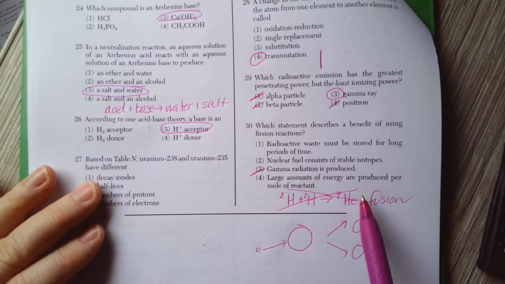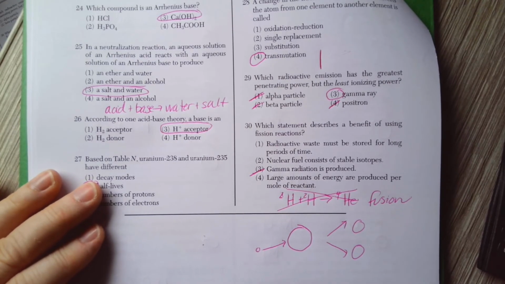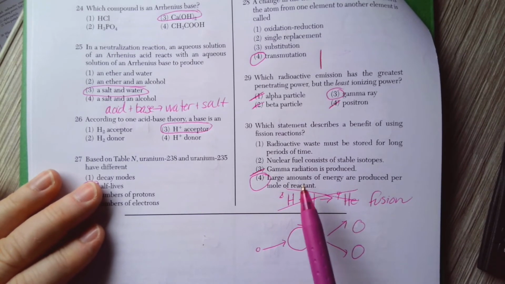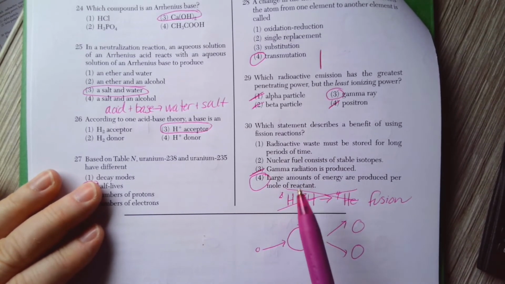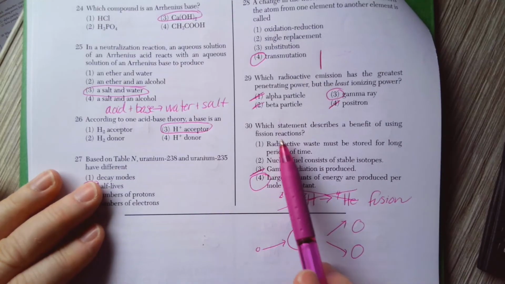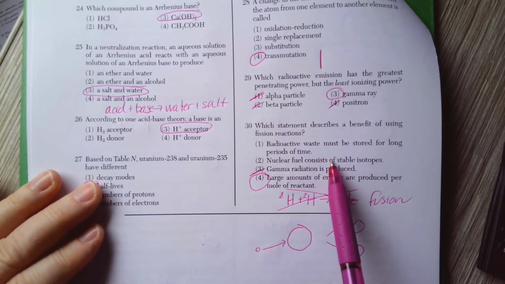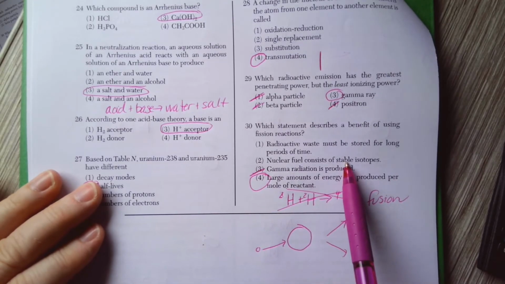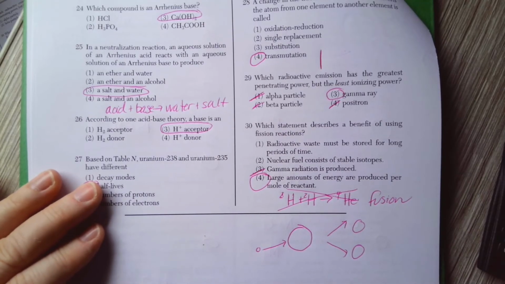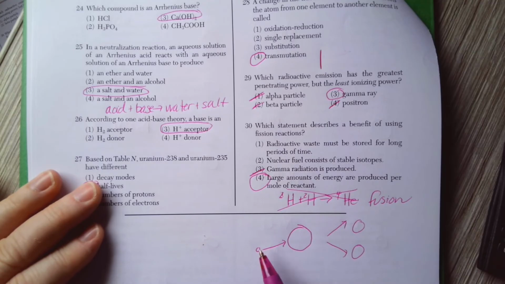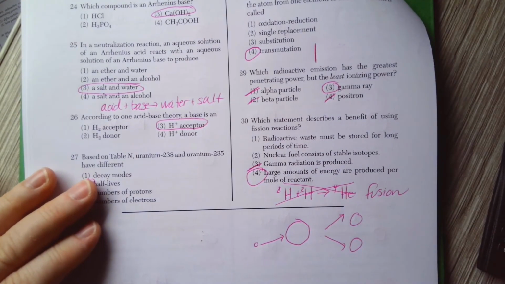But a benefit of using either of these, for that matter, is that we get large amounts of energy. So even though we have radioactive waste, that's not a benefit, that's a risk. Nuclear fuel consists of stable isotopes. Well, that's just not even true. Nuclear fuel has to be unstable. Otherwise, why would it decay? So large amounts of energy are produced per mole of reactant. That's always a benefit of a nuclear reaction.